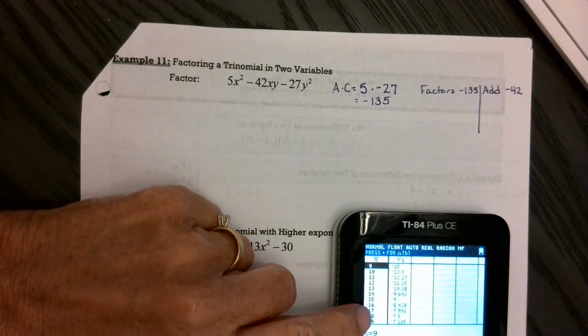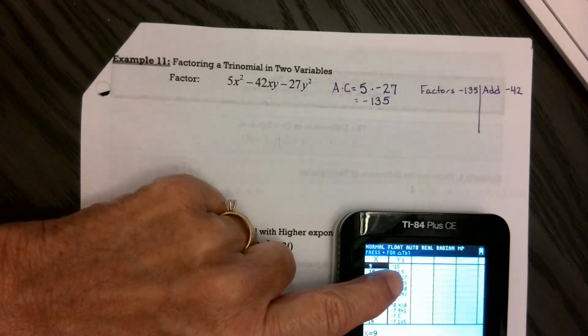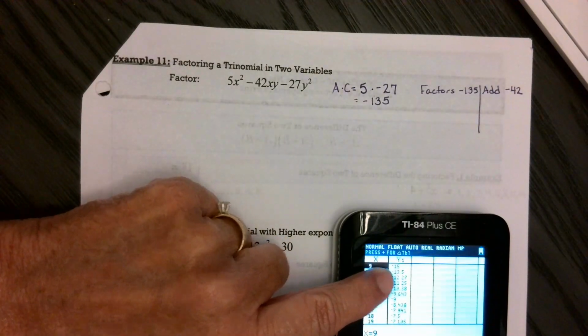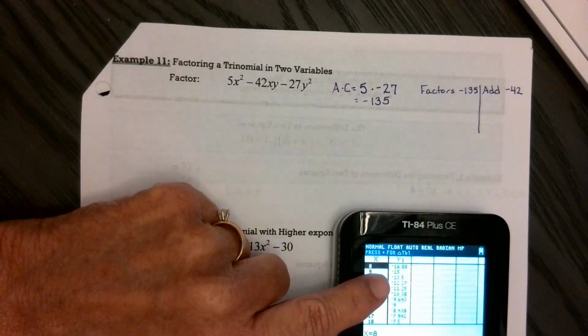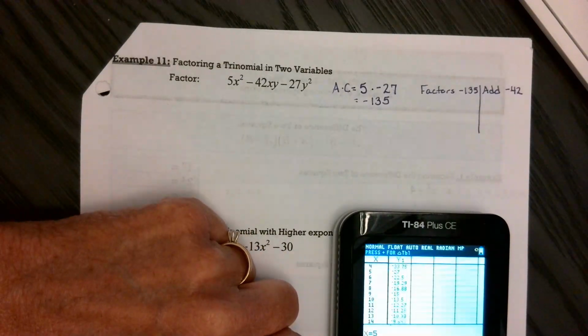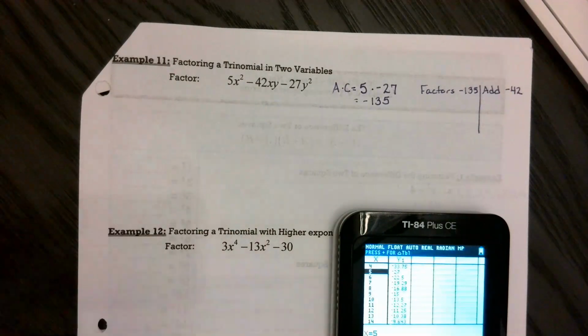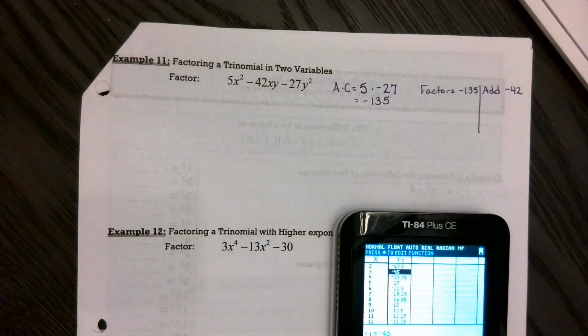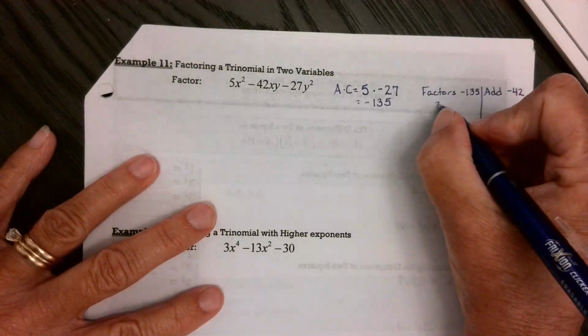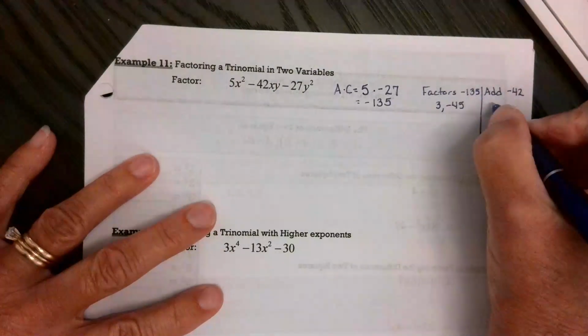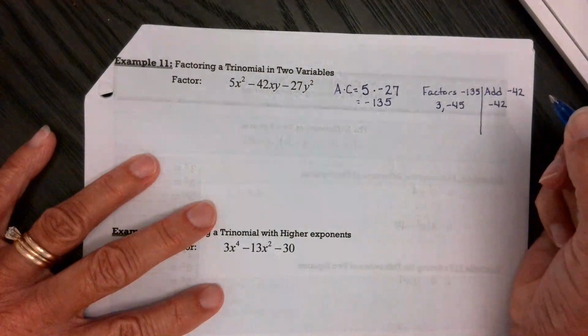Okay? Well, I know the negative number has to be the bigger one, because this gives me negative 6. That isn't going to do it. Well, that's not even a factor. Here we go. 5 and negative 27. That's not going to give me negative 42. So I got to keep going. Oops. Let's try that. Oh, here we go. 3 and negative 45. So I found 3 and negative 45. That adds together to give me negative 42. I had to search for it a little bit.